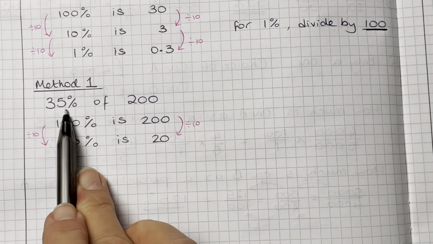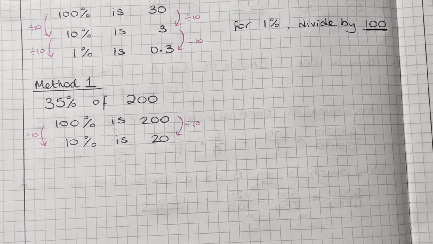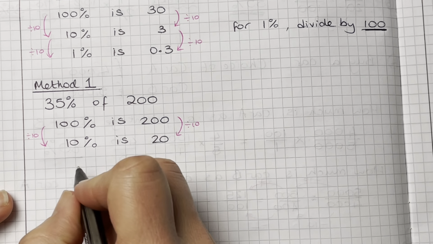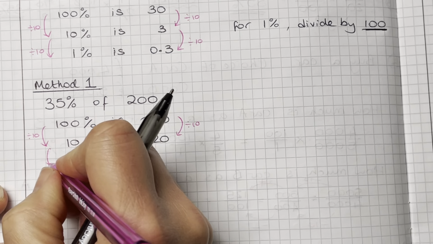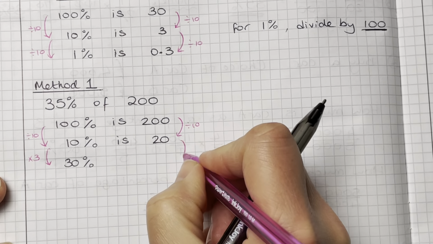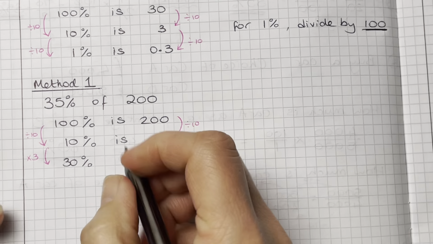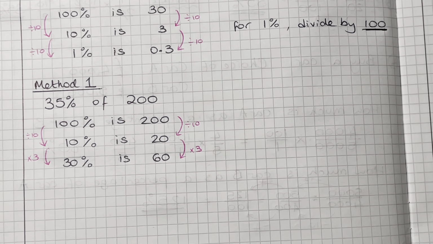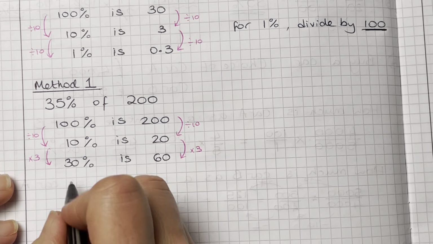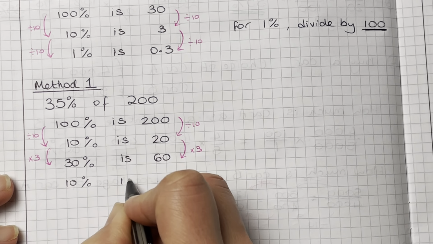Remember, I want 35%, so now I need to build it back up. So I could multiply by 3 to get 30%. We're getting close. Multiply both sides by 3. 30% is then going to give me 60. We're nearly there, but we're not quite there. So let's go back to our 10% and just write that again.